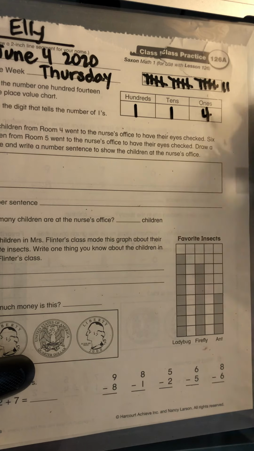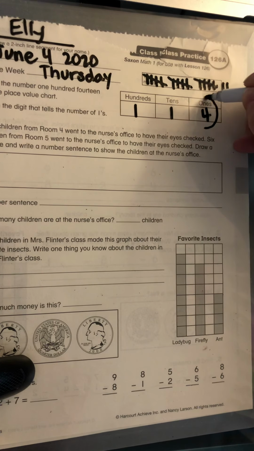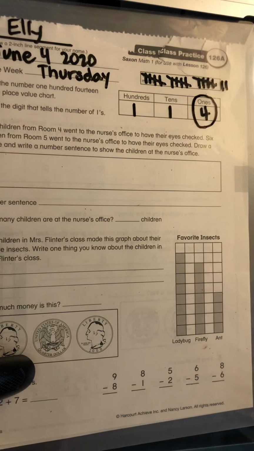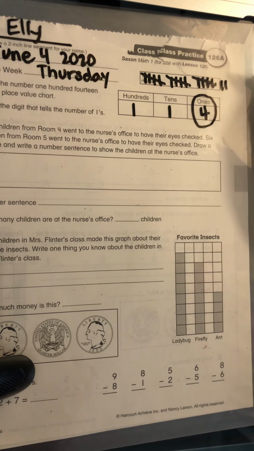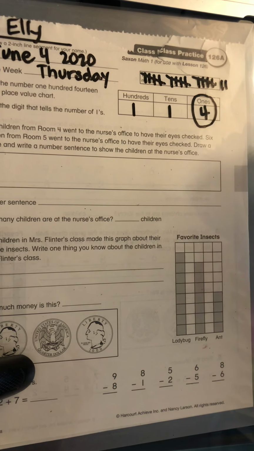Then it says here, write the number 114 on the place value chart. Circle the digit that tells the number of ones. It's on the far right. Now this is a lot to read, so let's read it together, and we'll read it right through before we do any of the math. It says, 5 children from room 4 went to the nurse's office to have their eyes checked. 6 children from room 5 went to the nurse's office to have their eyes checked. Draw a picture and write a number sentence to show the children at the nurse's office.